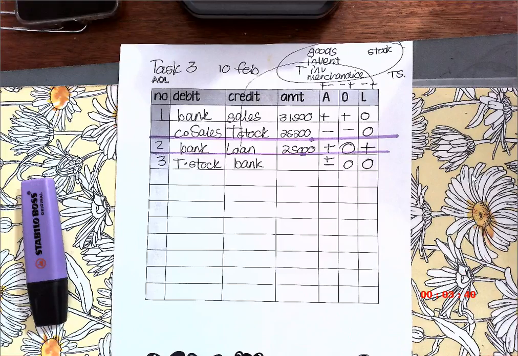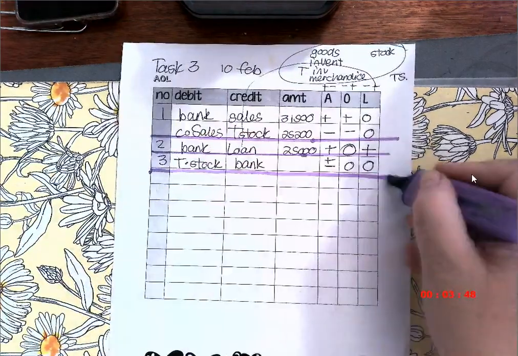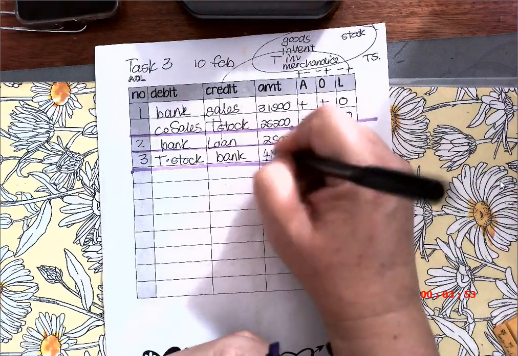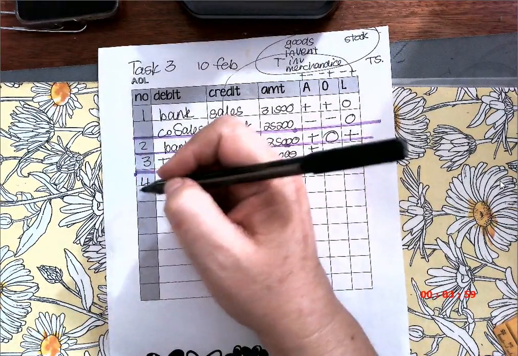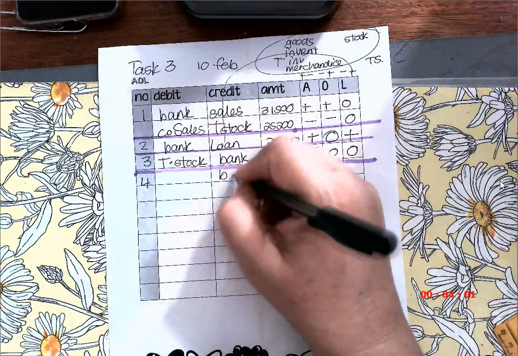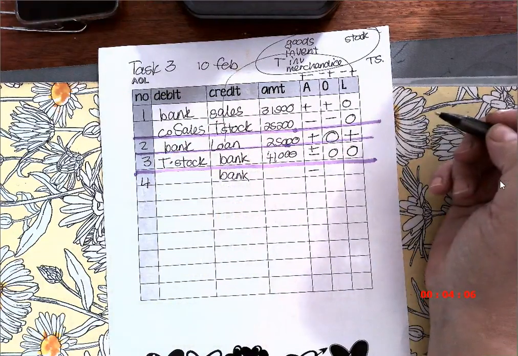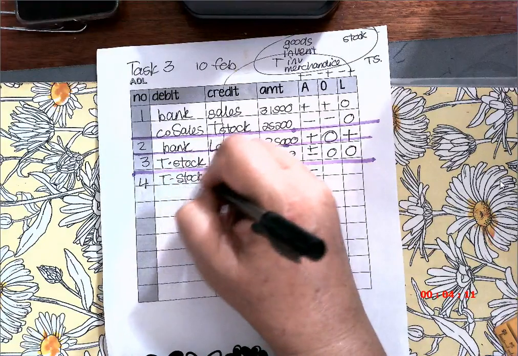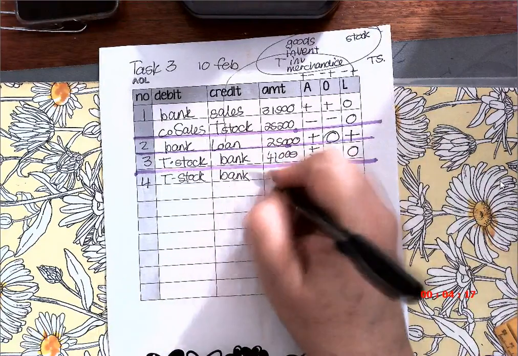So let's go on. So now the next one, after I've done this one, I just need an amount, and they give me the amount for inventory is 41,000. So, number 4. Number 4, we pay DHL, pay money out, bank credit, assets minus, and it's merchandise that's delivered. So I'm going to put trading stock again. So assets plus minus, and the amount is 36.